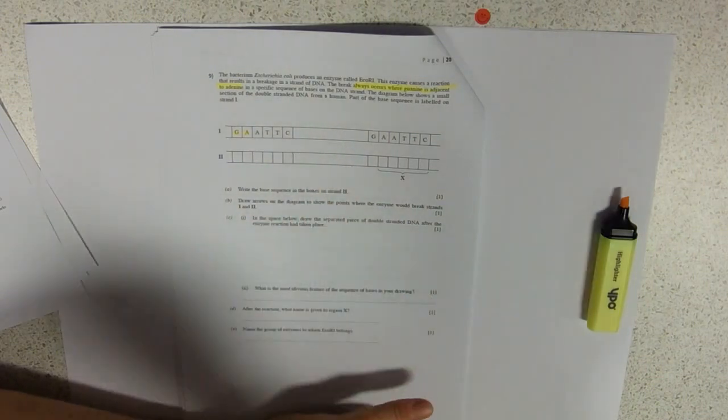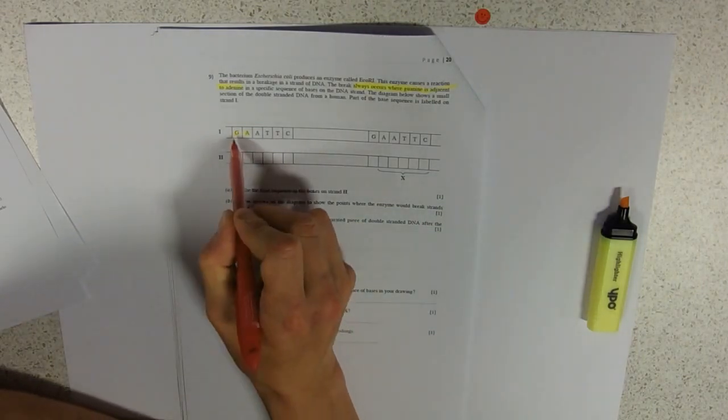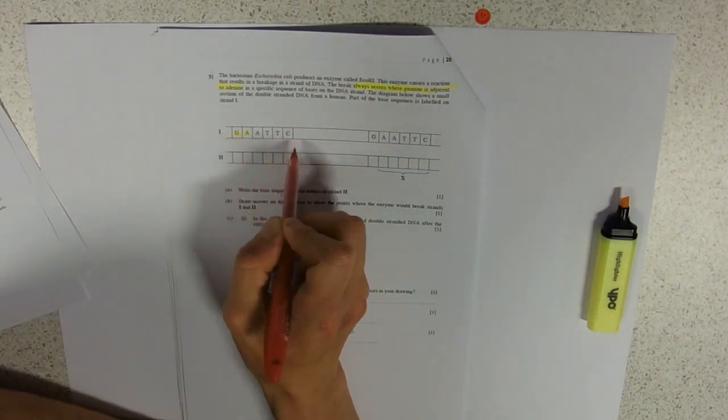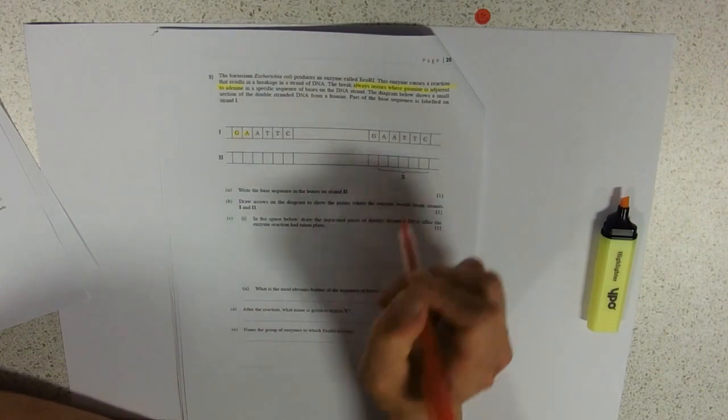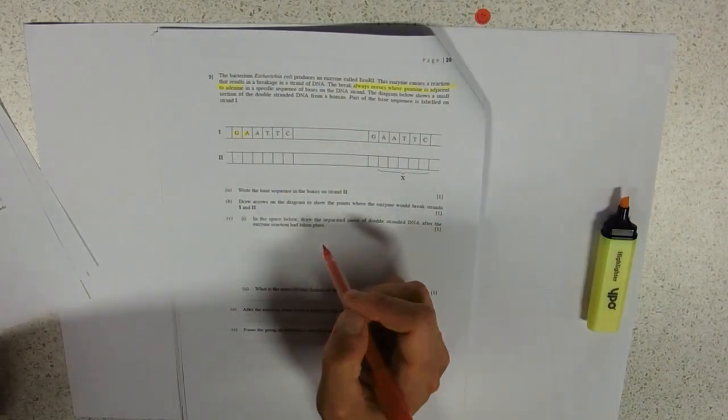Write the bases. Okay, so you're just following your normal rules for pairing up the bases. Pairing up the bases there.